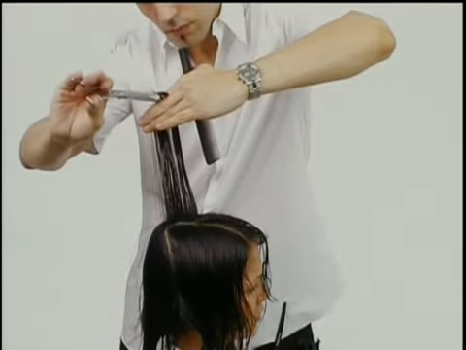Exactly the same technique is repeated on the other side. Remember to stand on the opposite side to the side being cut. Cross-check balance.